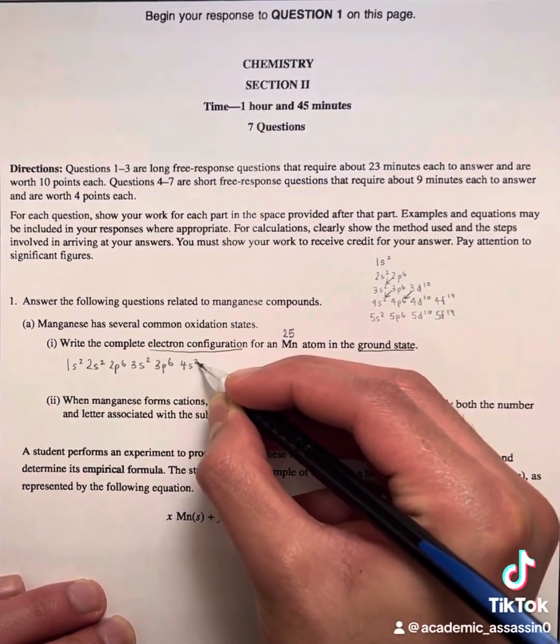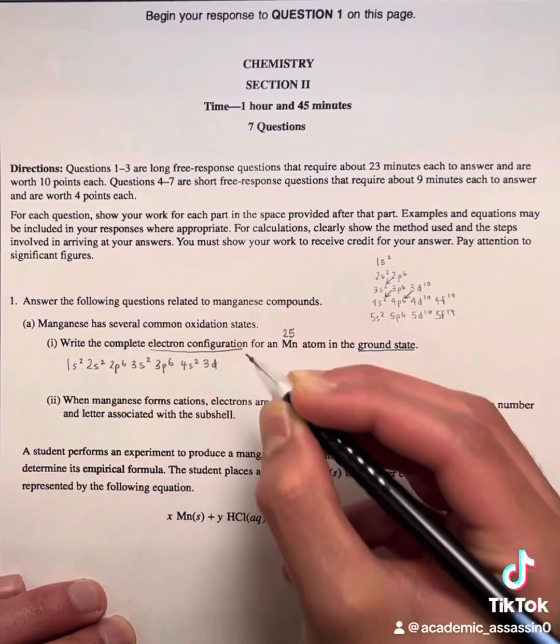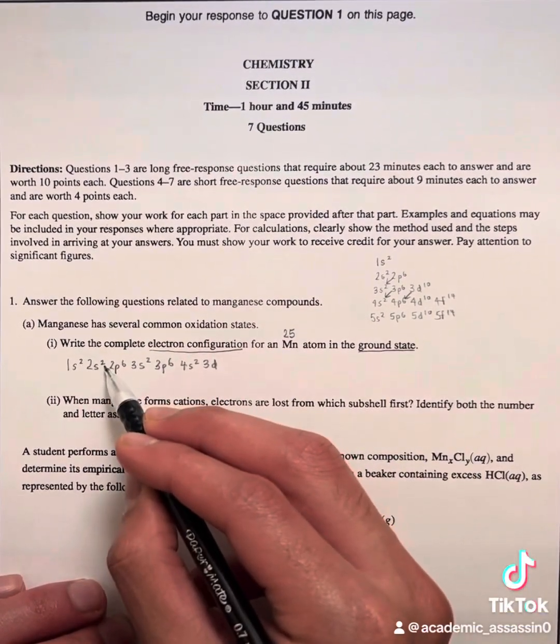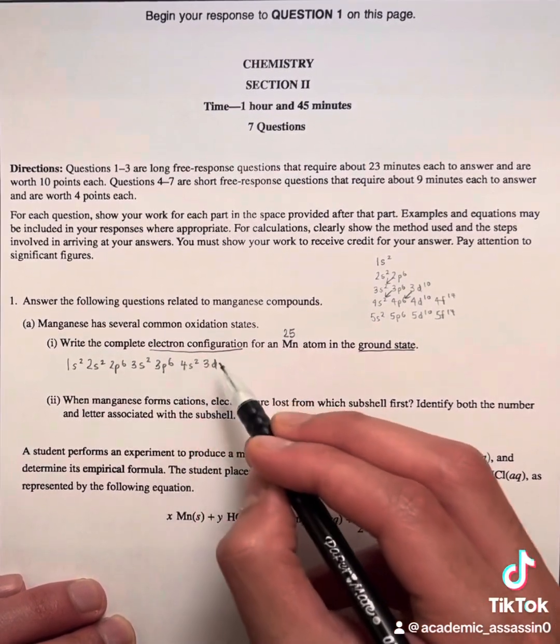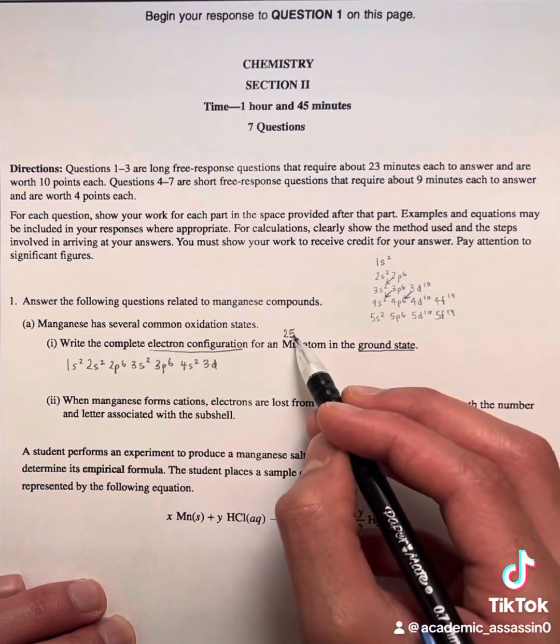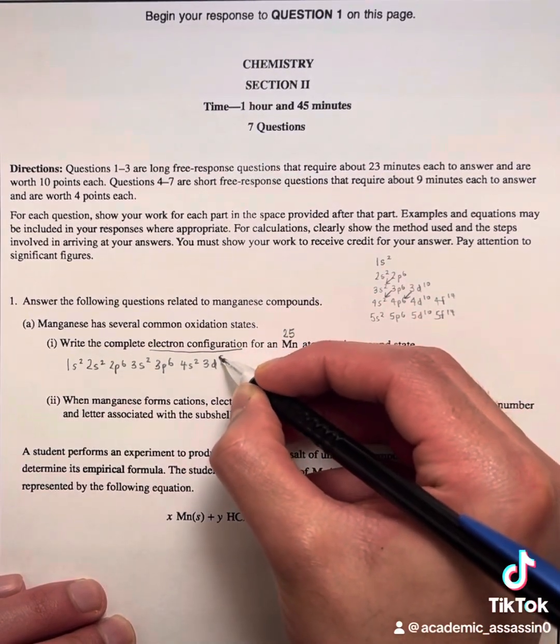4s2, 3d, and now we check to see: 2 plus 2 is 4, plus 6 is 10, plus 2 is 12, plus 6 is 18, plus 2 is 20. So in order to get to 25, we just have to add 5.